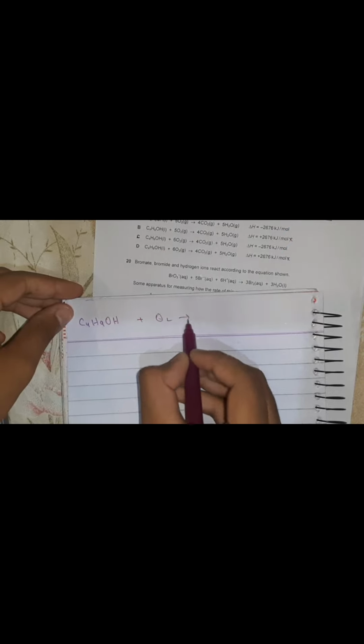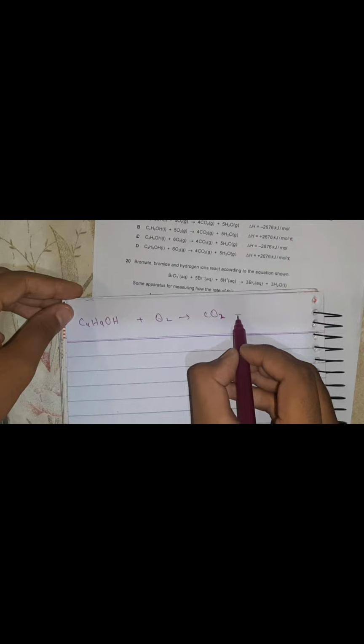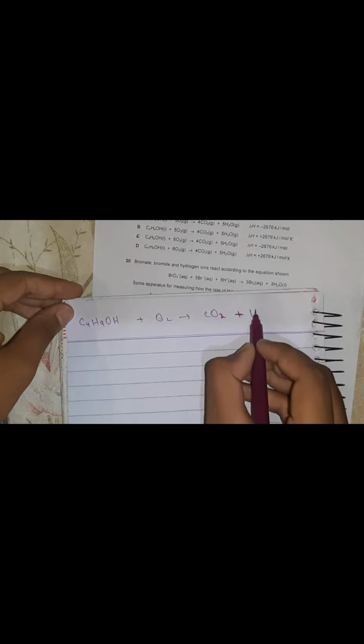C4H9OH burns in the presence of oxygen to give us CO2 and water.